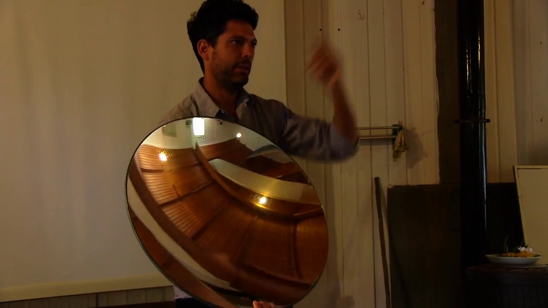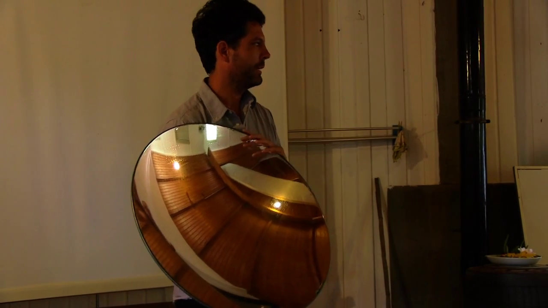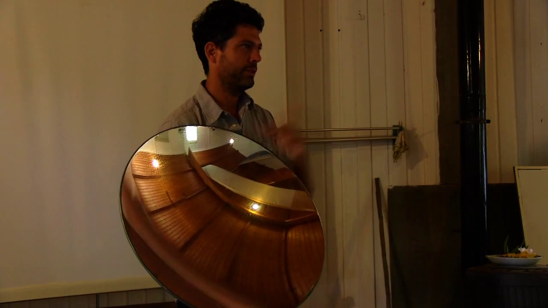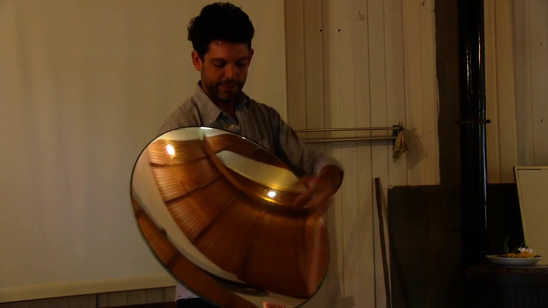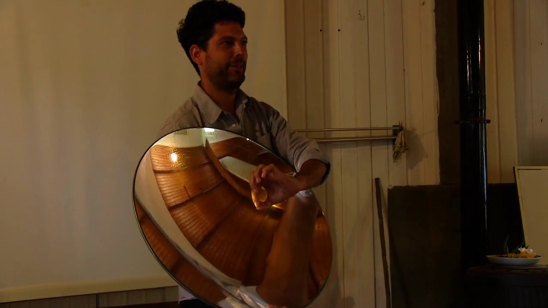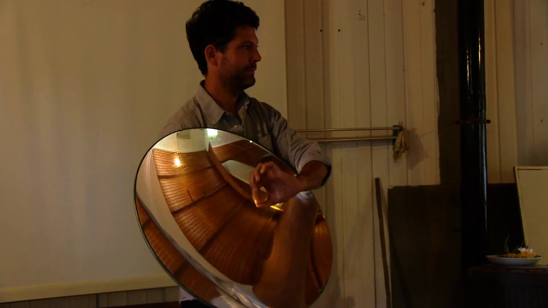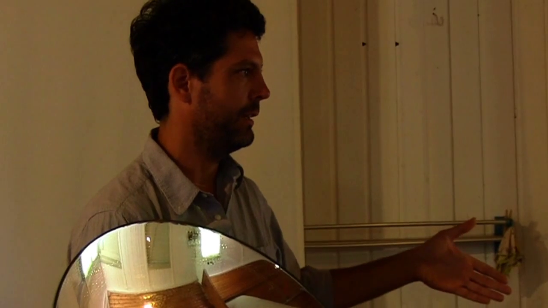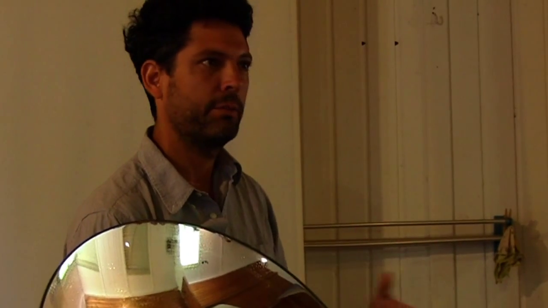The sun is a very large distance away, and it's very large, so it's not actually a point source. It will create a micro sun here in the focus. The larger the mirror, the more of the sun's energy I will collect, and the better the quality of the mirror, the more finely I'll be able to focus it.